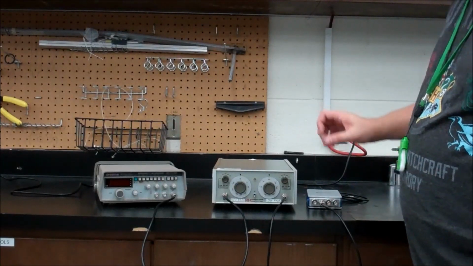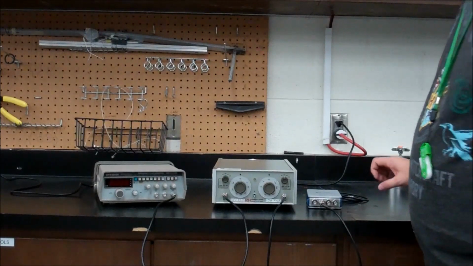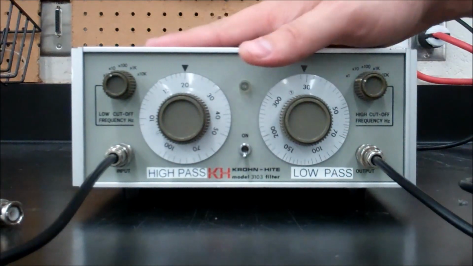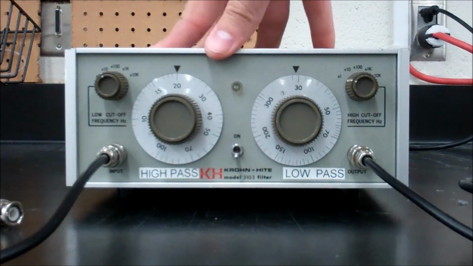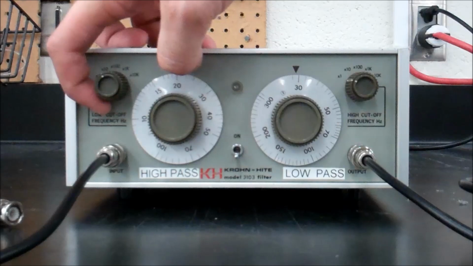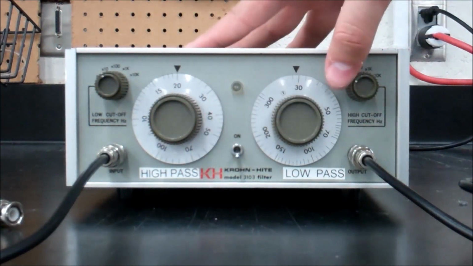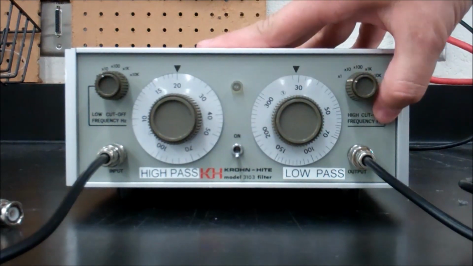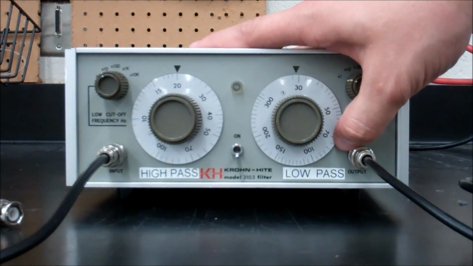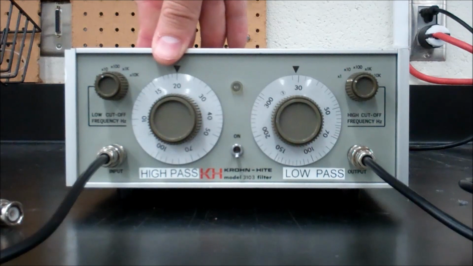And I will go to a closer view and show you how to actually use the dials and how to actually operate the anti-aliasing filter. Okay, so now that you got your anti-aliasing filter hooked up, we now need to actually use it. You'll notice on the left side here you see low cutoff frequency in hertz, which is the same thing as saying a high pass filter. And the right side you see high cutoff frequency, which is the same thing as saying a low pass filter. So when you set the low cutoff frequency for a high pass filter, it basically tells you the point below which you want to get rid of frequencies.